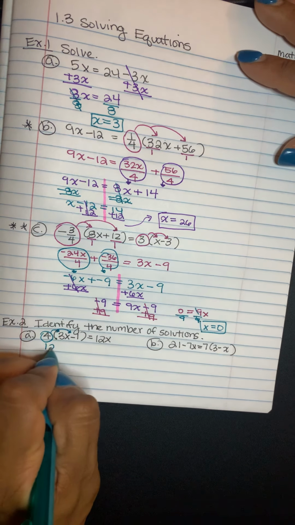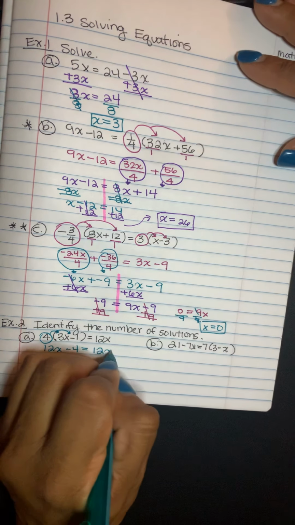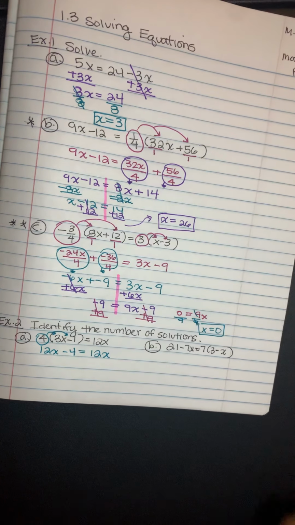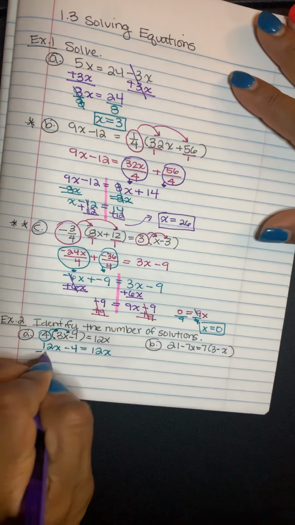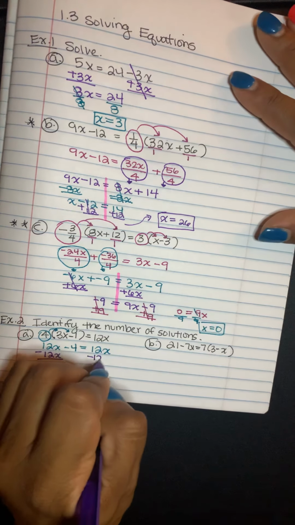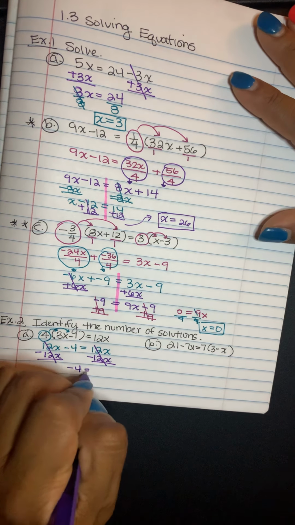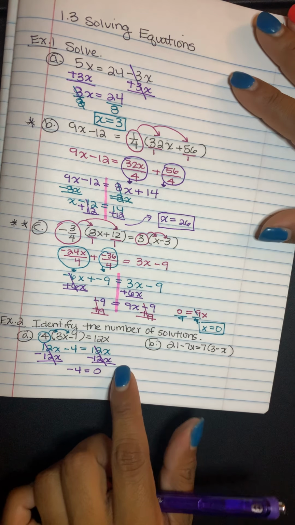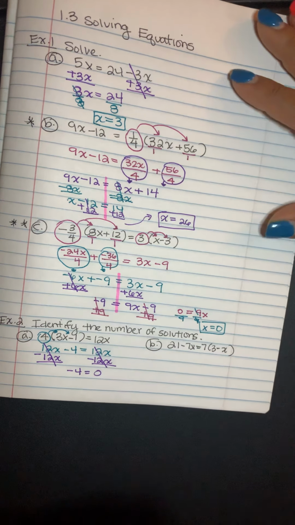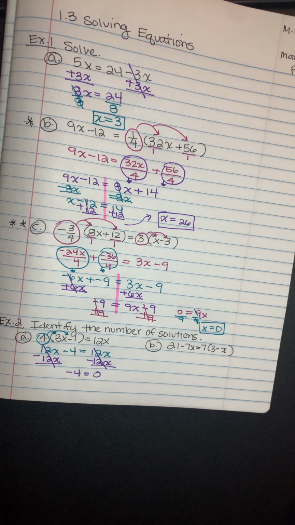Watch what happens. 12x. 4 times the negative 1 is negative 4 is equal to 12x. And then you're like, oh, let's move the variable to one side and solve. Let's say you want to get rid of this 12x, so you want to move it over. What happens? It disappeared. Look at that. Our variable disappeared. And then you're left with constants. Take a look at that number. Read it to me. Negative 4 equals 0.